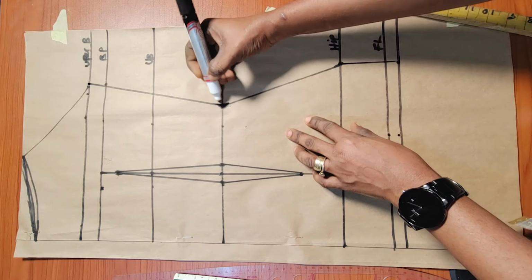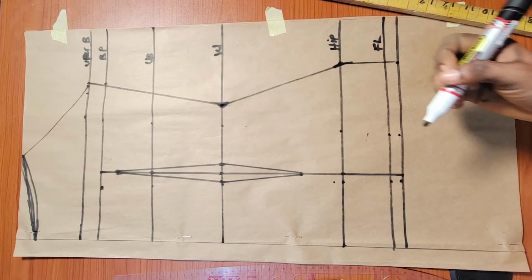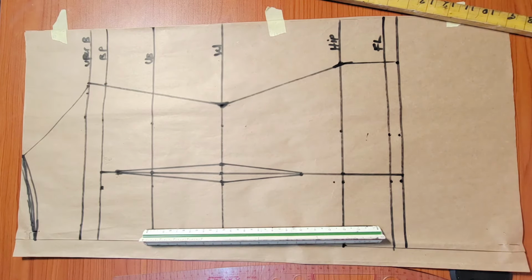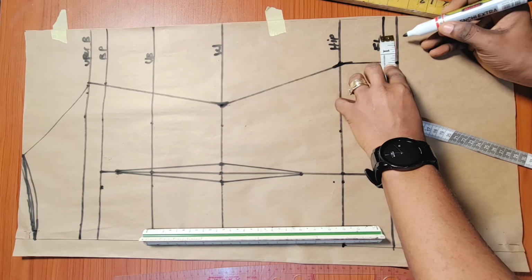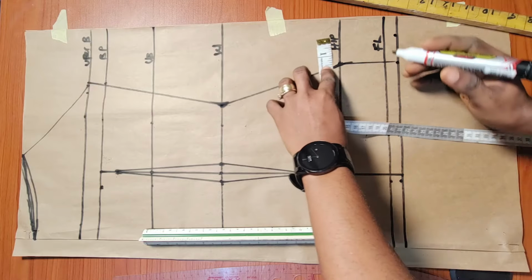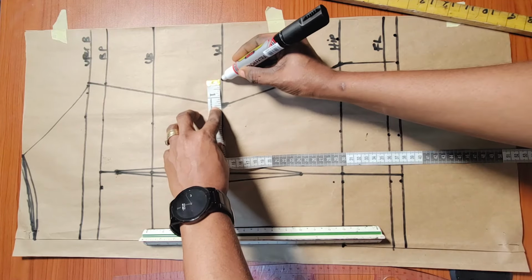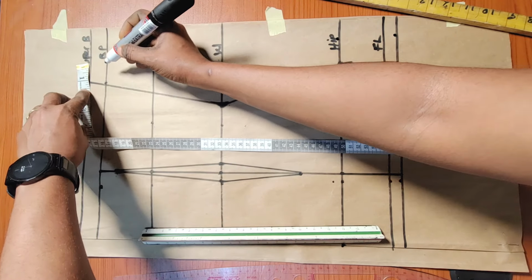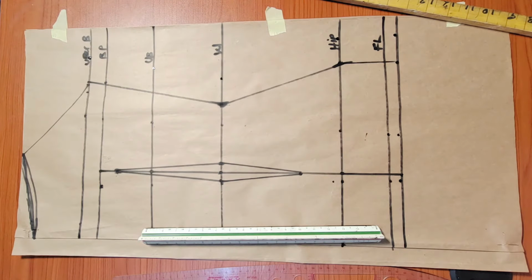Make sure it's not sharp. So we are taking our allowance, our 1.5 inch allowance. You take it all round. 1.5, 1.5, 1.5. Then join the points together.